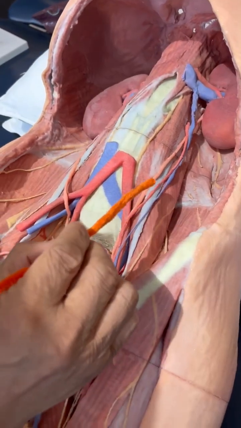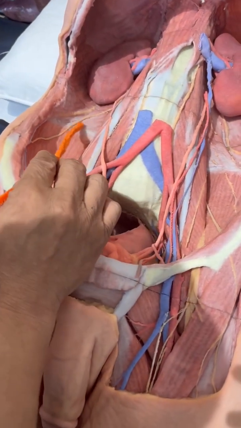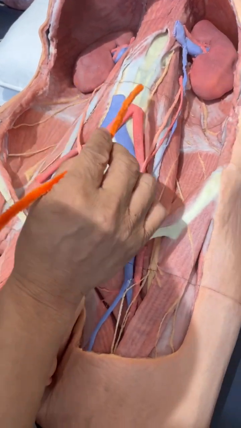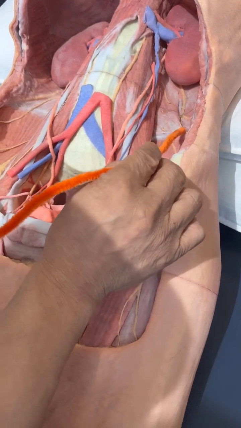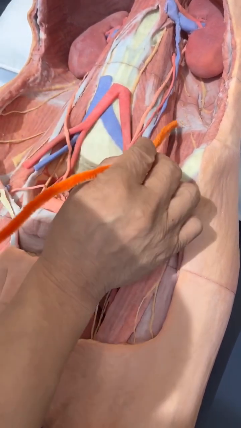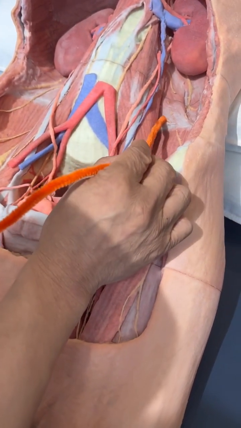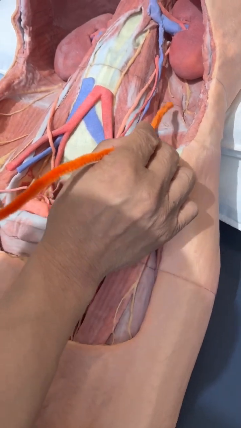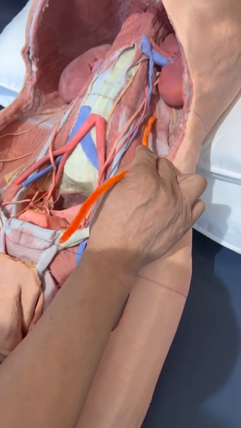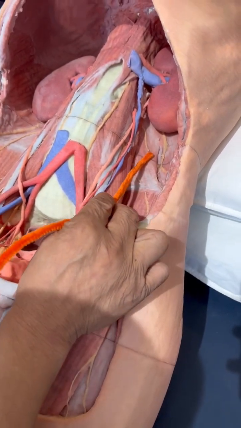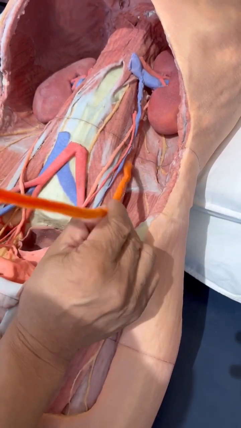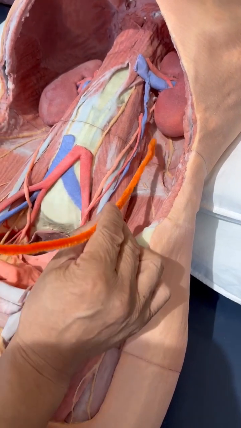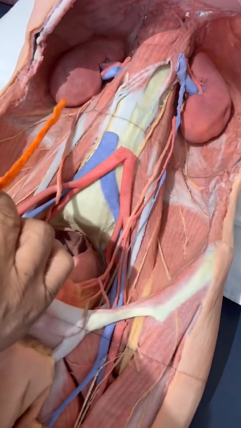Okay, and then move more laterally on the right side, and the left side. See right here, there's a shiny one right here. That's the iliolumbar ligament. Okay, now from that ligament all the way up, the muscle right here, that's the QL muscle. See, that's a QL muscle here. That's QL muscle. Here is a QL muscle too.